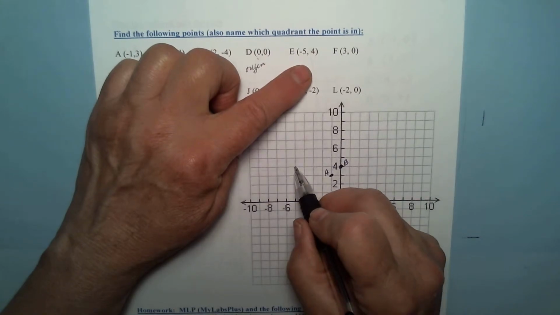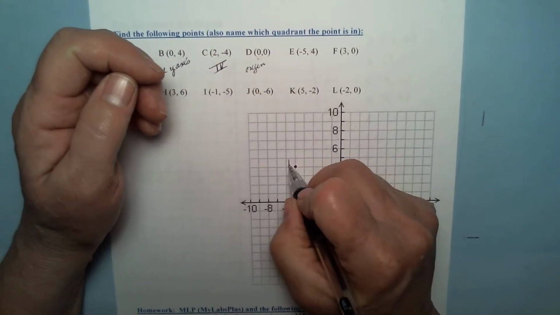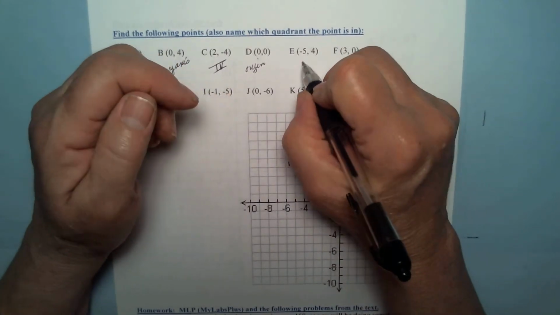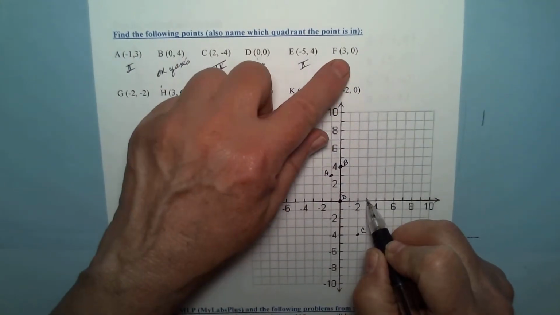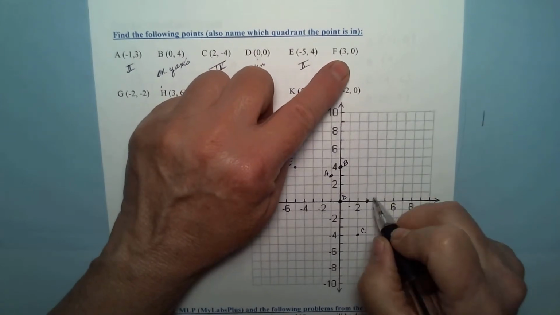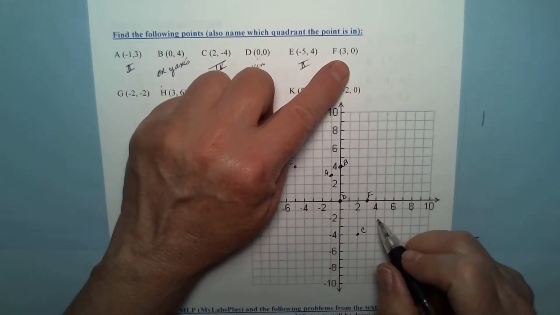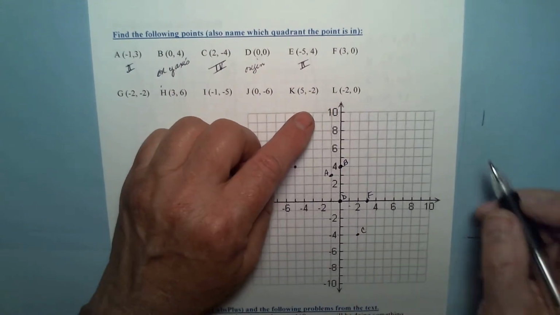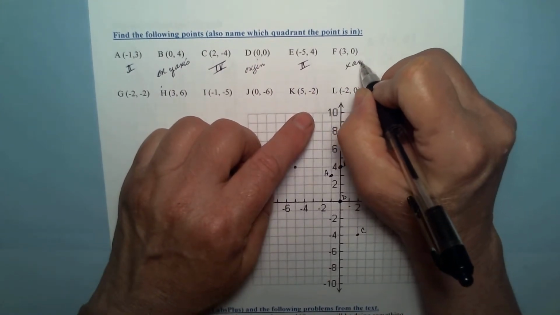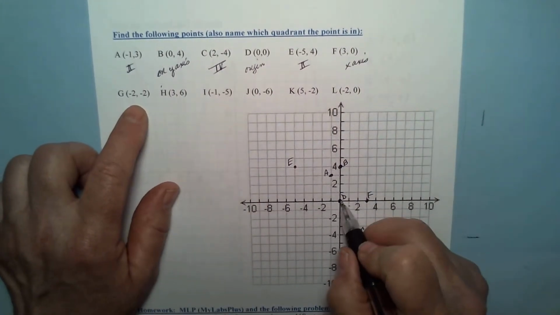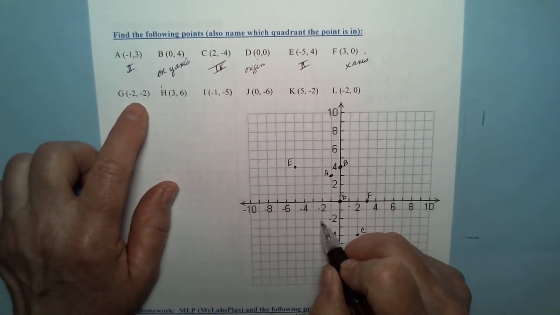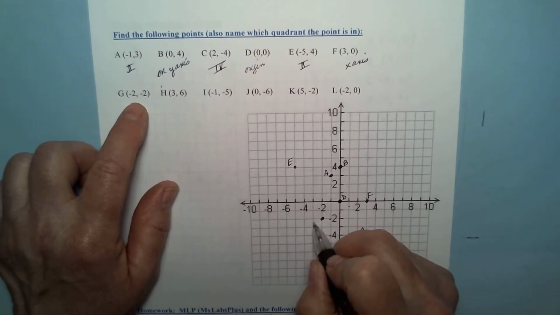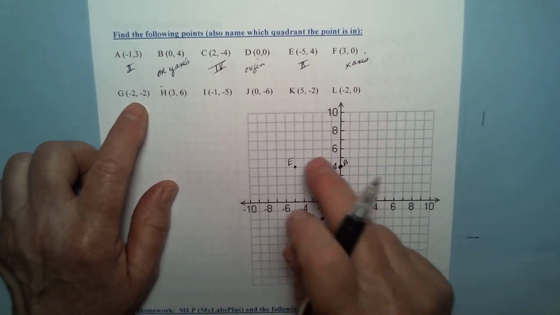For E, I'm going to move to the left 5, 1, 2, 3, 4, 5, and up 4, 1, 2, 3, 4, and that's E. And that quadrant is quadrant number 2. For F, 3 to the right, and don't move at all. And again, that is not in a quadrant. It's on an axis. It's on the x-axis. On G, start at the origin, move to the left 2 and down 2. So I'm right here. This is G. And that quadrant 1, 2, 3.